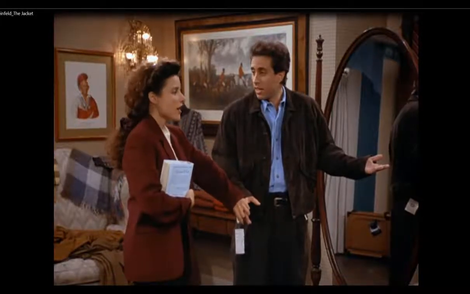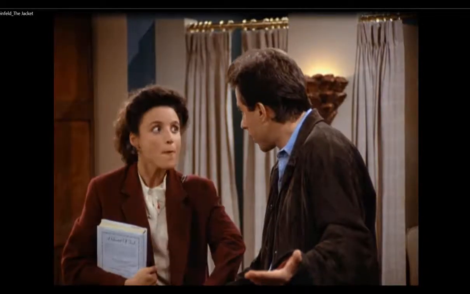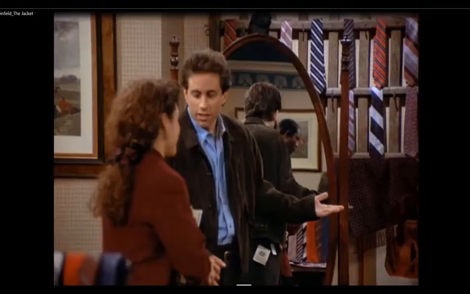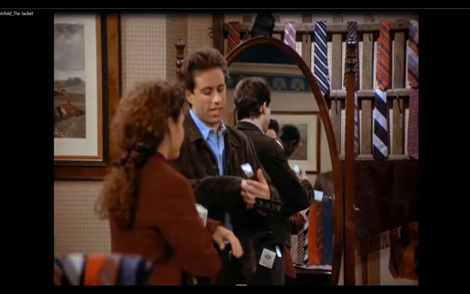Our next one is shot 22, and we're back to the previous shot, that composition. And again, the expression on Elaine's face is priceless. We move forward. And here we go, we cut again. So this is shot 23.